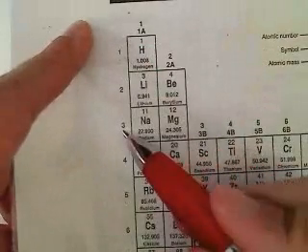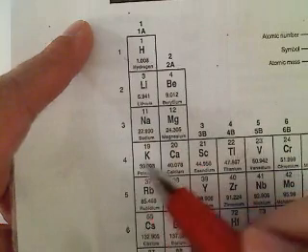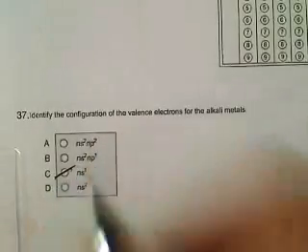So it doesn't matter. If I said this sodium, I would say this is 3S1. If it was potassium, I'd say this is 4S1. Okay, these are all S1s. So your answer choice has to be C.